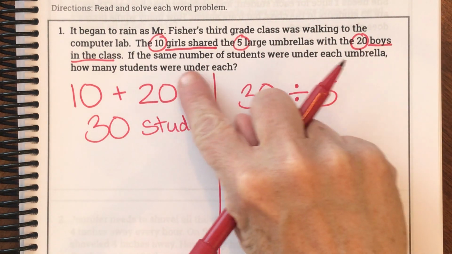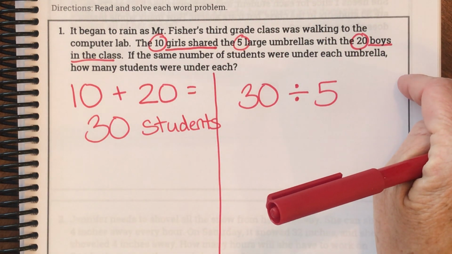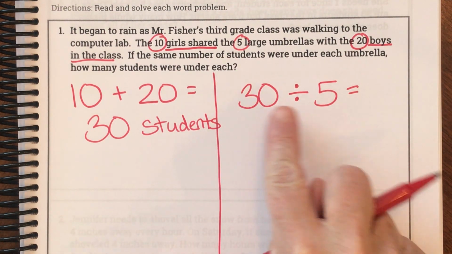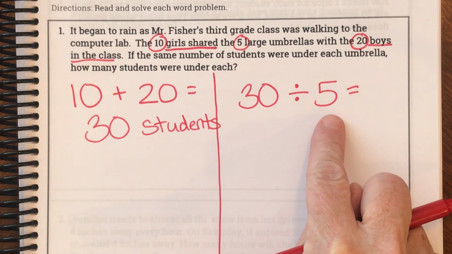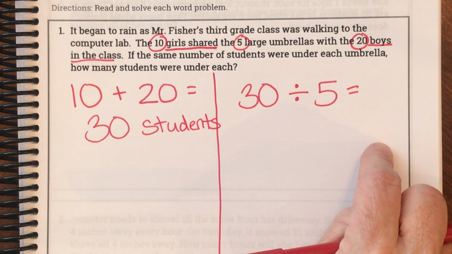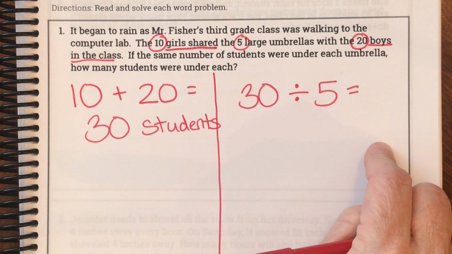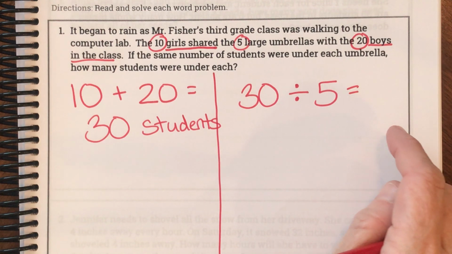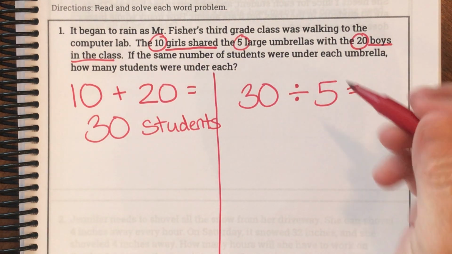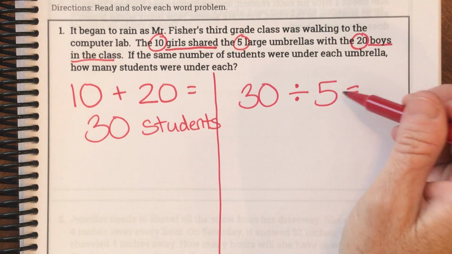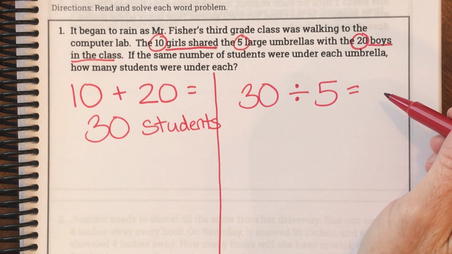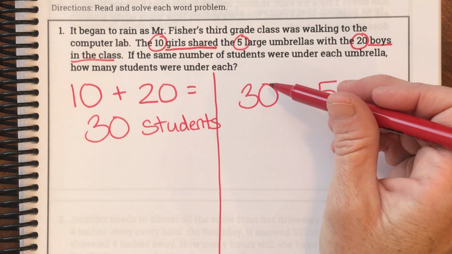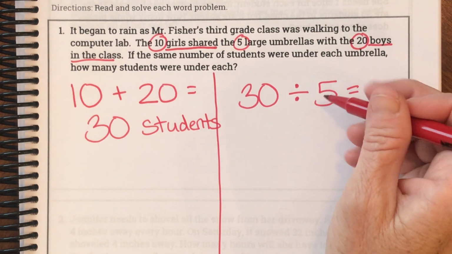And we know that it says if the same number of students were under each umbrella, how many students? So what we're doing is we're putting our 30 students into groups of 5, so we're going to kind of pass them out to the 5 umbrellas and see how many students we would have under each. So if I know 30 divided by 5 because I know my basic facts, then I can use it. If I don't, I need to do an array, which is a little bit different for the division one. So I'm going to count 30 and put it into groups of 5.